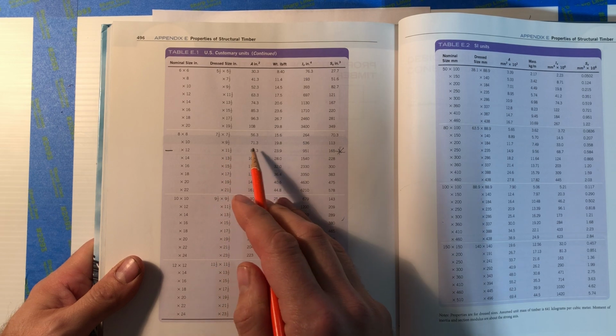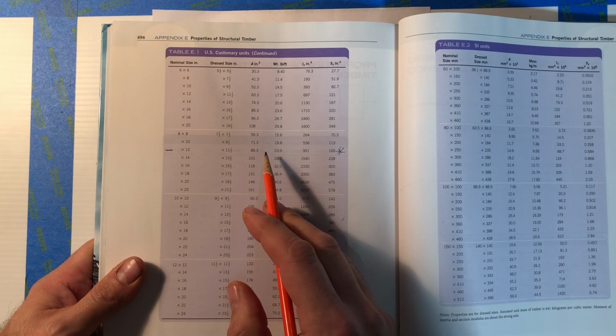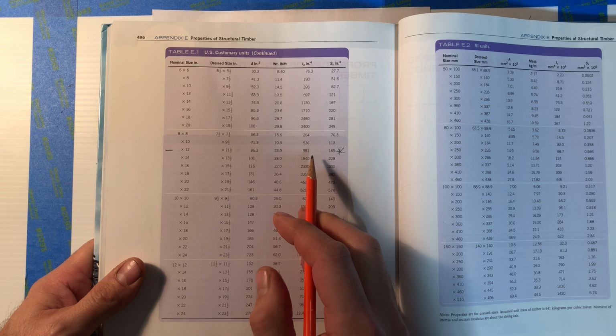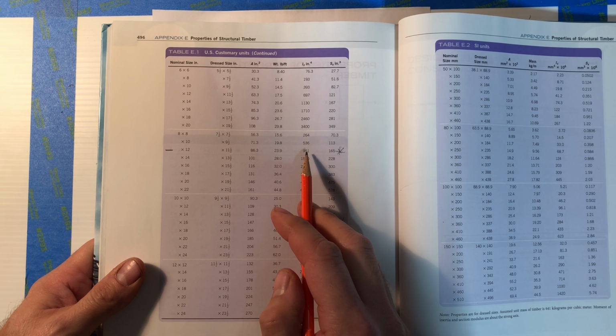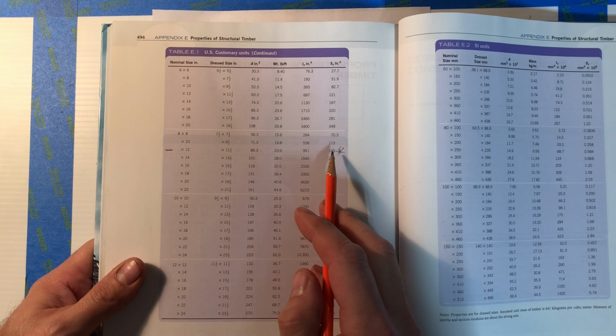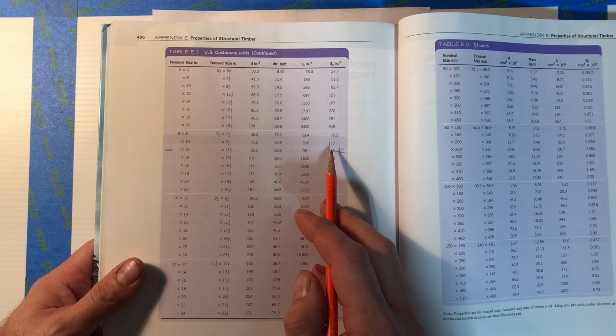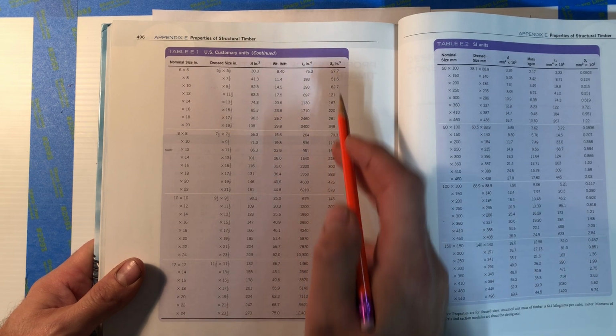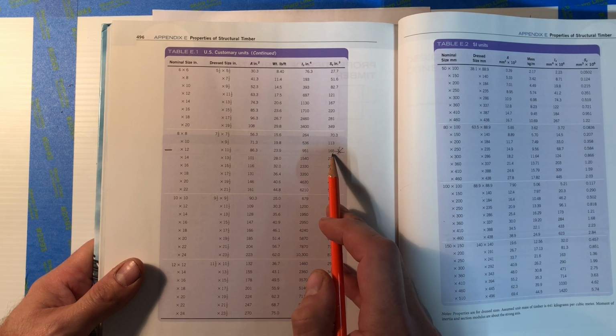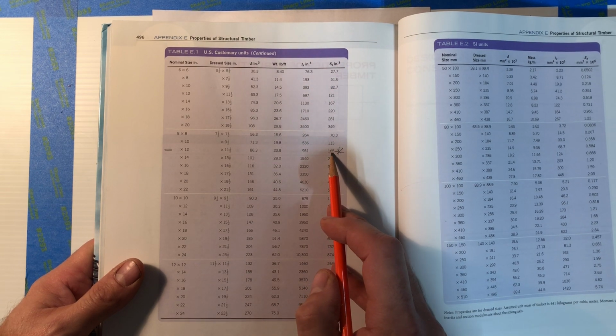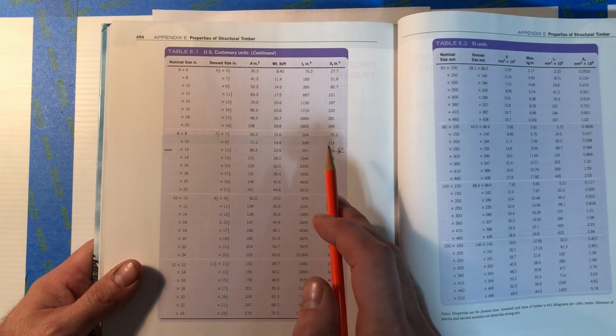Things you want to grab here. We don't need the area necessarily. We don't need the weight. We can use I and C together, or we can just use the section modulus. If you recall, the section modulus is the combination of C and I together. Let's just grab that or just check it. The section modulus here, S of X, and that's obviously the long orientation, is 165 cubic inches.